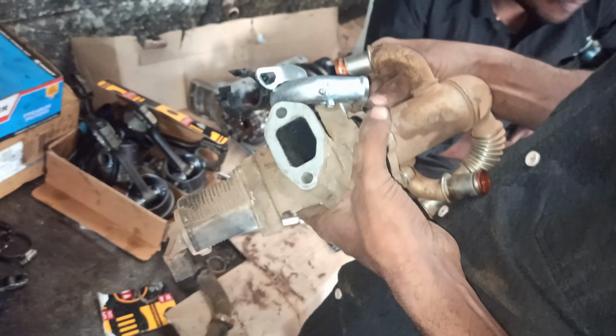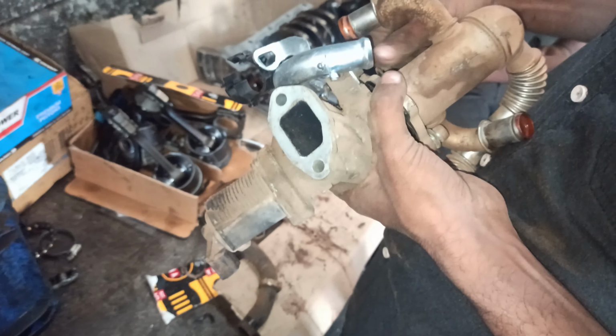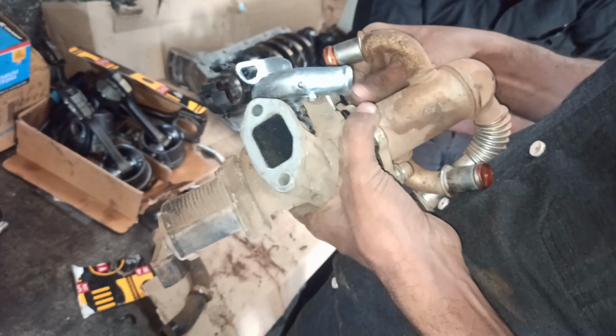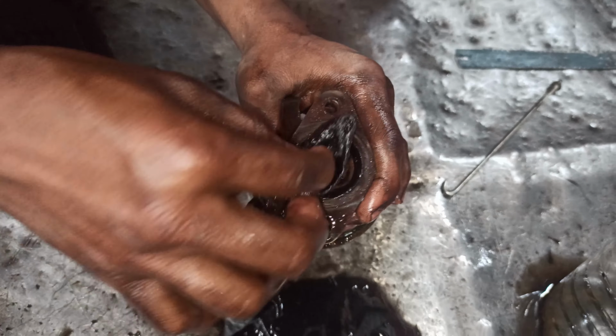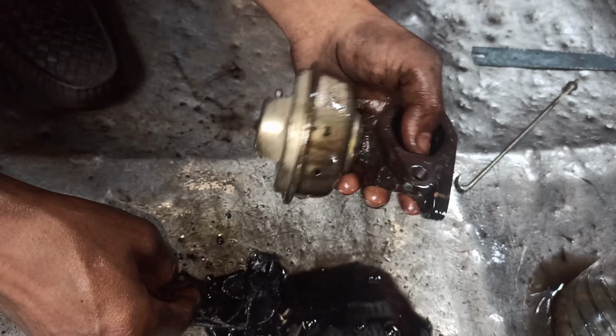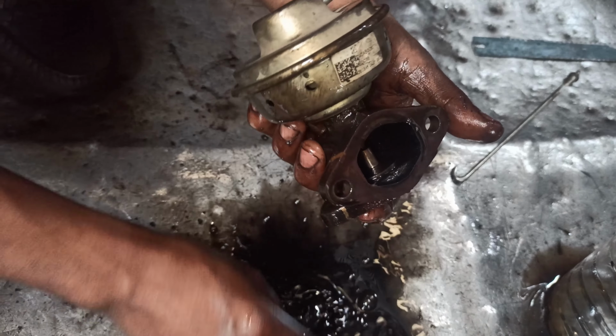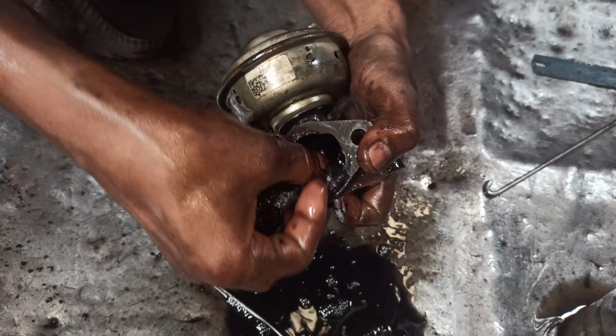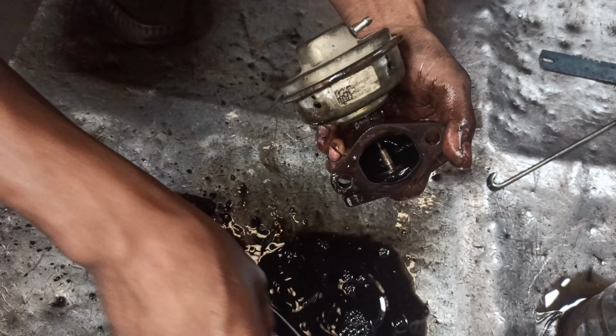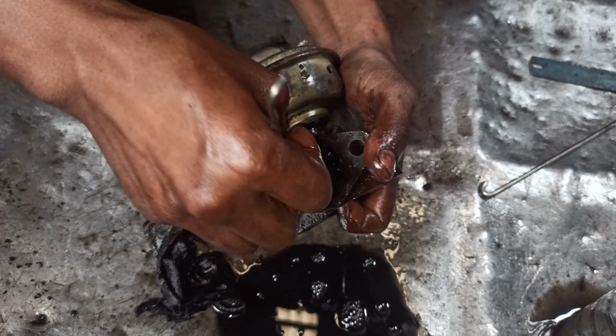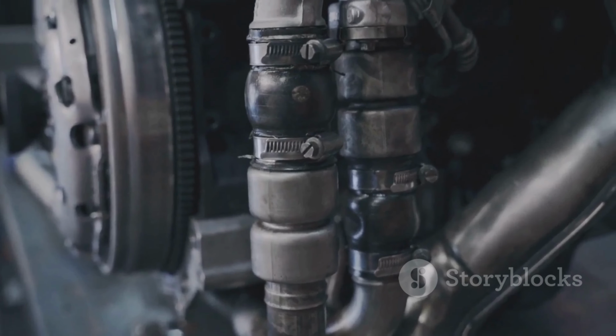Check the EGR solenoid and vacuum lines for cracks or disconnections. If the EGR valve is electronic, ensure the electrical connector is secure and free from corrosion. Clearing out the carbon deposits and ensuring all connections are intact should resolve the issue in most cases. And there you have it. Fixing the P0402 code doesn't have to be overwhelming.